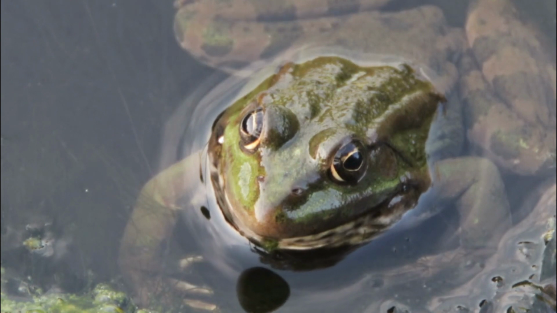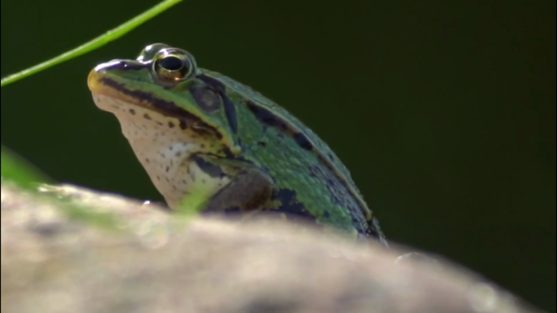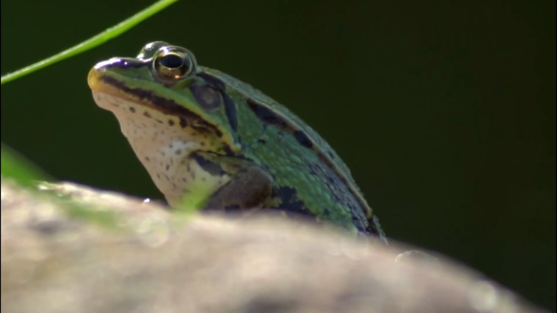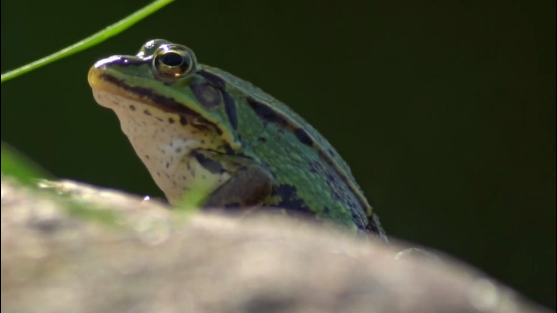Number 4. Reproduction. Breeding takes place in the spring. Males often arrive at breeding sites first and call out with a repetitive croak to attract females. Once a female chooses a mate, the male grasps her from behind in a behavior known as amplexus, during which the female lays her eggs and the male fertilizes them externally. The eggs are laid in large gelatinous masses and attached to underwater vegetation.